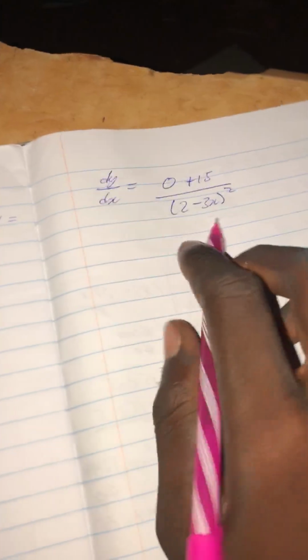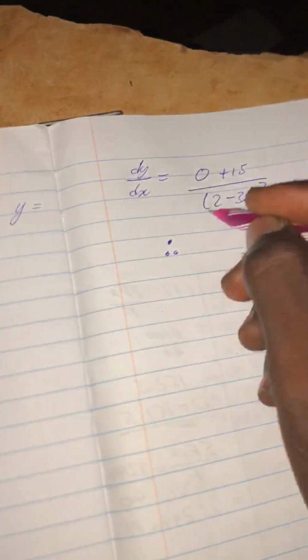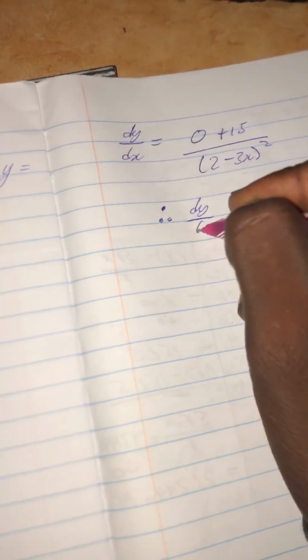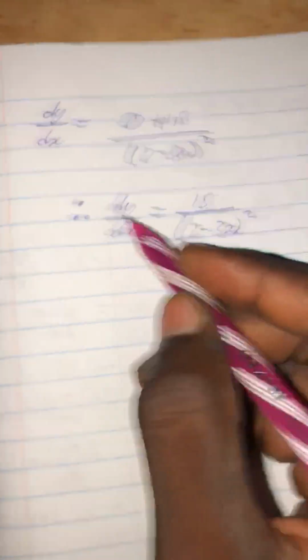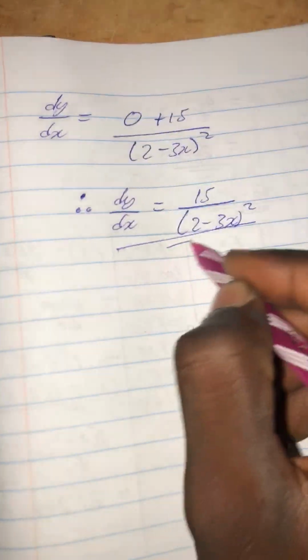Here 0 plus 15 still gives you 15, so our final answer is dy/dx equals 15 over (2 minus 3x) to the power 2. That's your final answer right there, and you get your 3 marks in the exam.